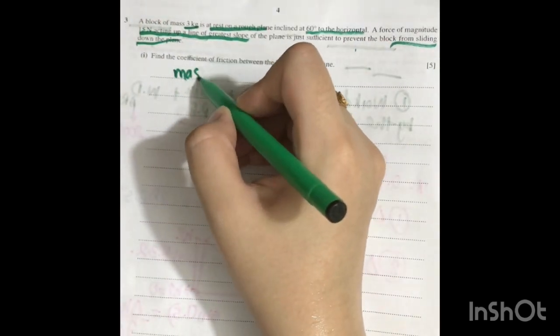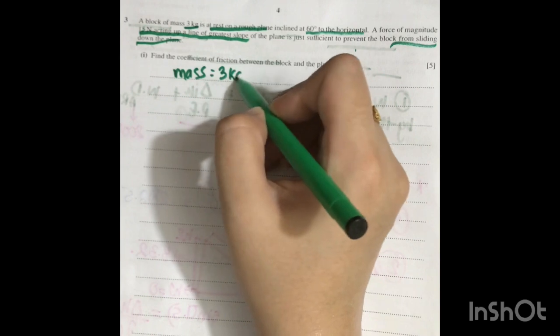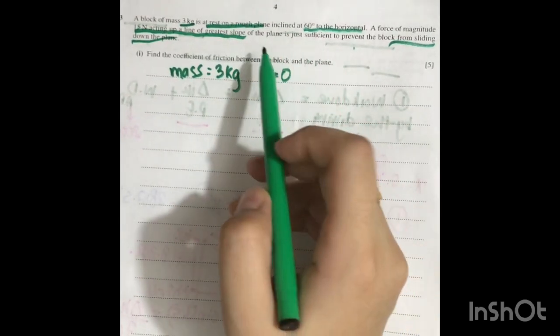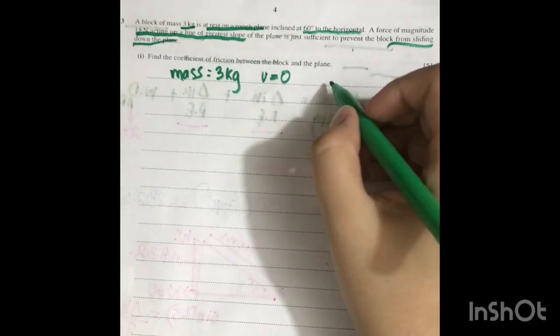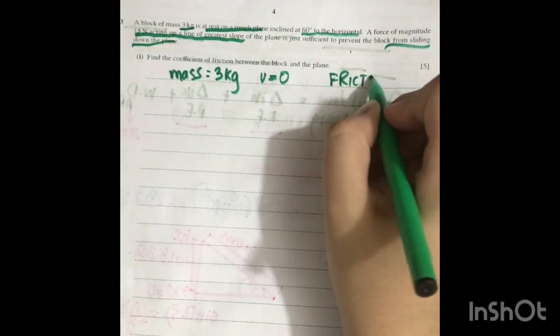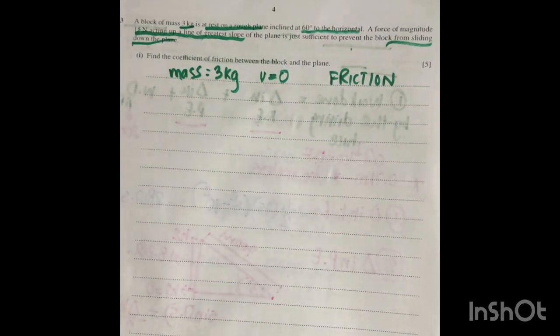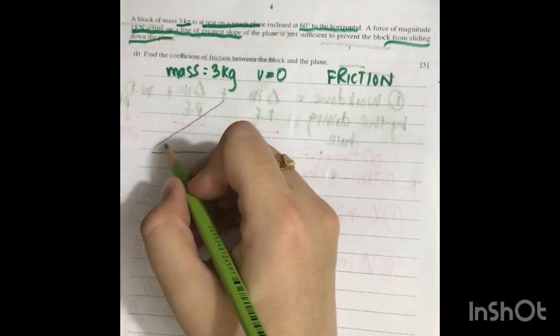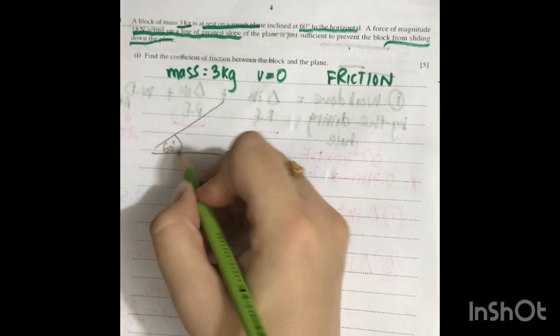So first let's analyze the information that they've given us. First is that the mass is 3 kg and it is at rest, so the initial speed is 0. And it is on a rough plane, which means there is friction. And let's make a diagram. So it is inclined at 60 degrees to the horizontal, which is this.